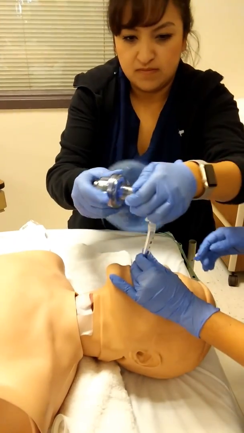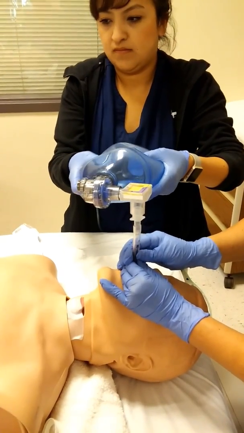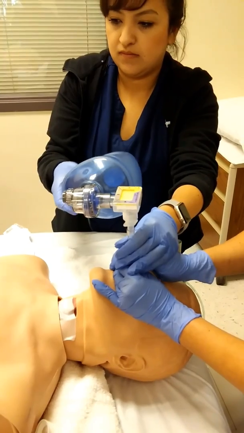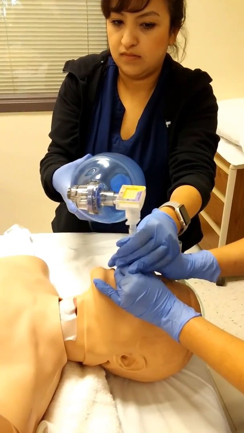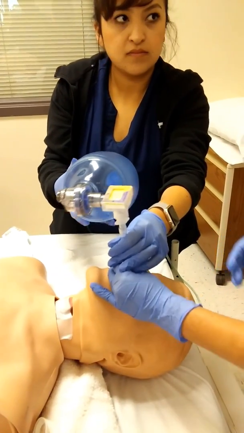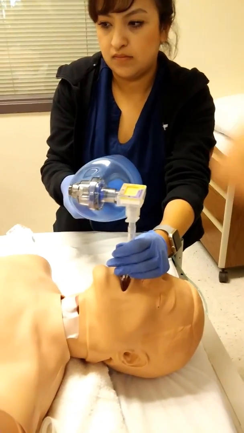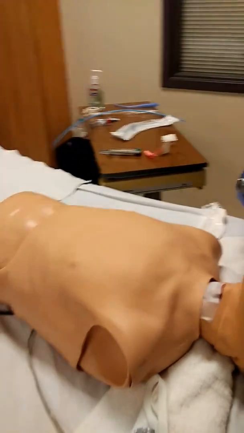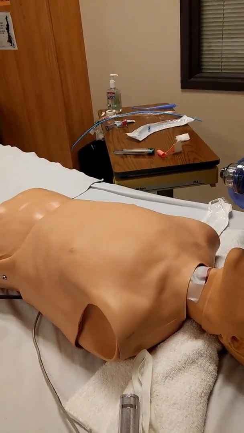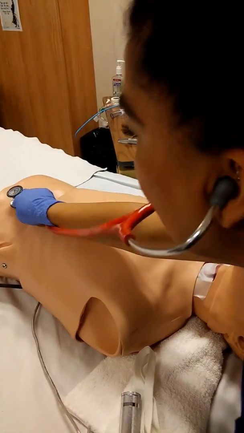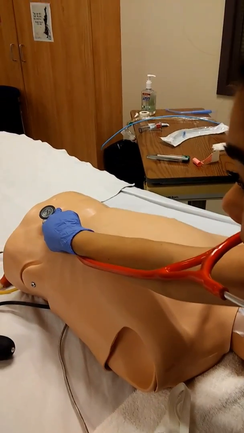If you could just hold the tube for me, please, while I check. I can already tell that there's a rise in the stomach. So I would listen, and I could see that I did not get the lungs.